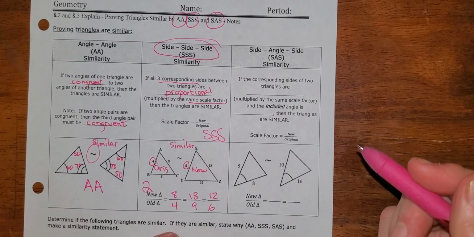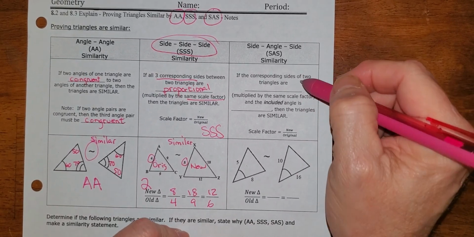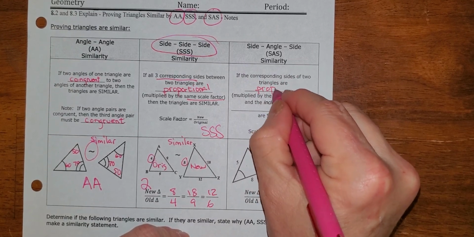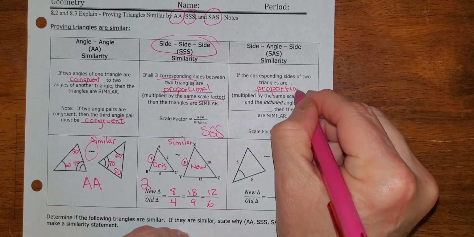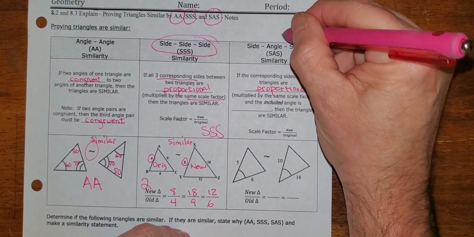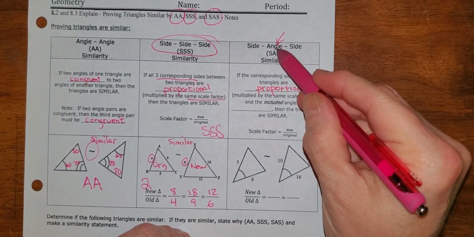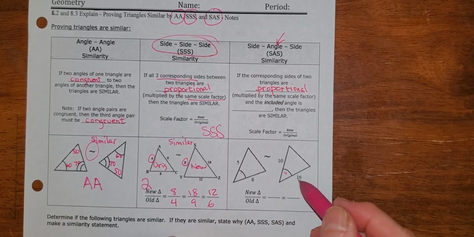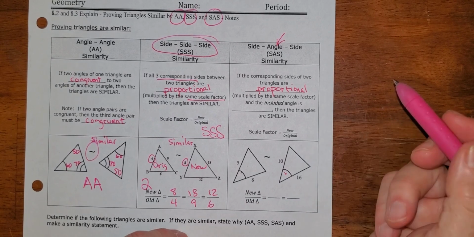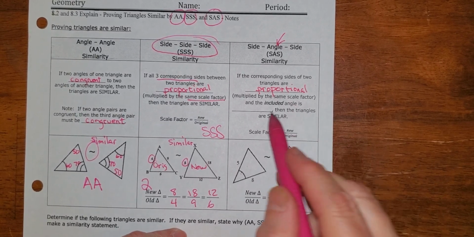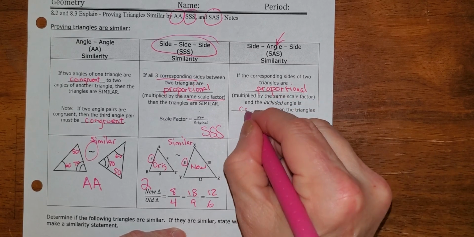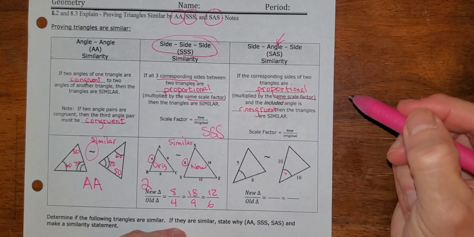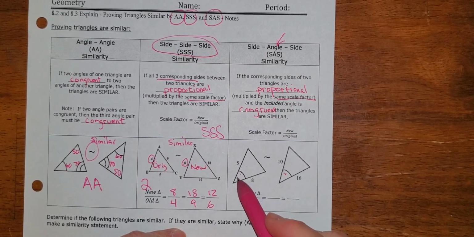Okay, so here's side-angle-side. Two corresponding sides of two triangles are proportional, and the angle that's in between, see that angle that's in between, has to be congruent. So if the sides are proportional and the angle is congruent, then these are going to be similar. The included angle is congruent, like I said a minute ago. So the sides are proportional, same scale factor, and the angle in between has to be congruent.